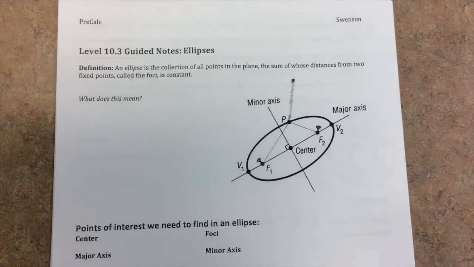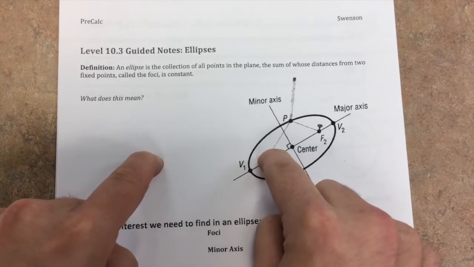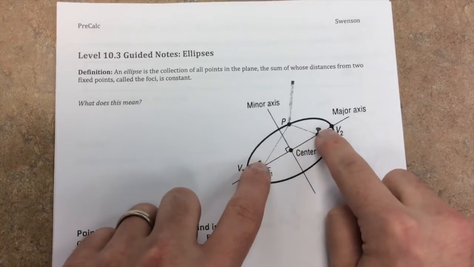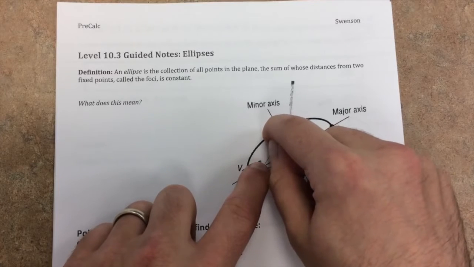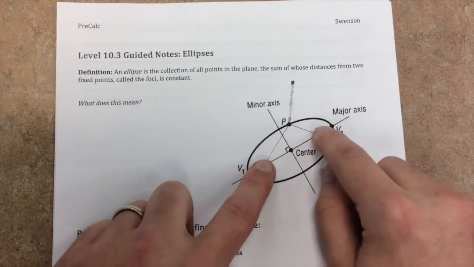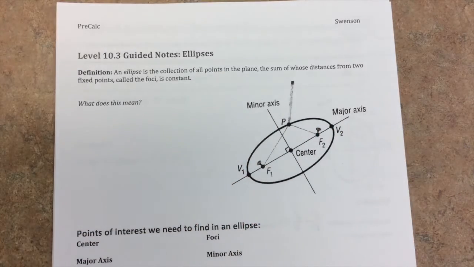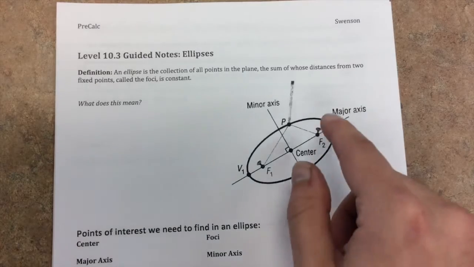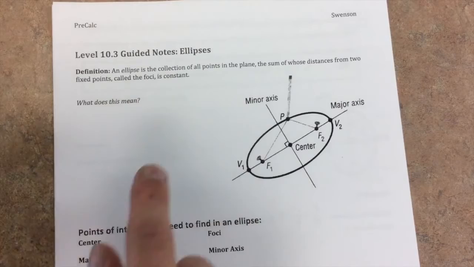And how you construct those is if you put 2 points, so 2 thumbtacks like this picture says, and wrap a string around these 2. If I stretch a pencil out so that the string is taut, and I wrap that around, just based off these 2 fixed points, we would get an ellipse. So let's read that definition again. An ellipse is the collection of all points in the plane, the sum of whose distances from 2 fixed points, called the foci, is constant.